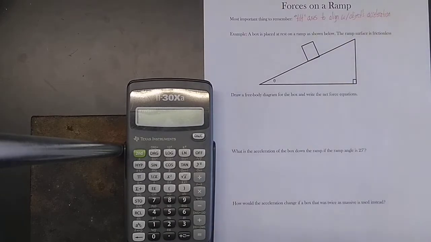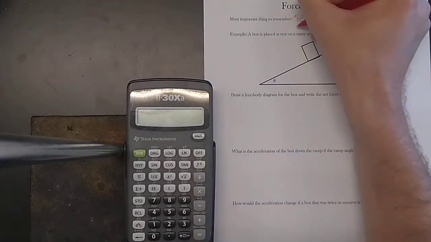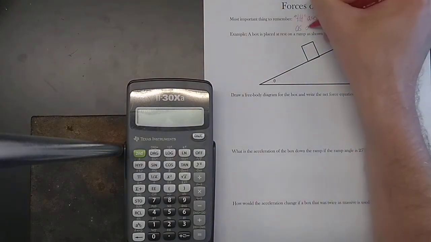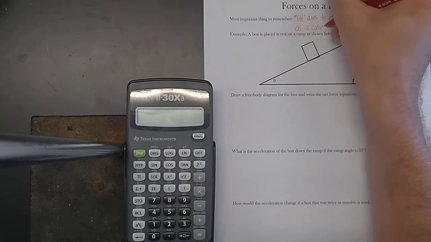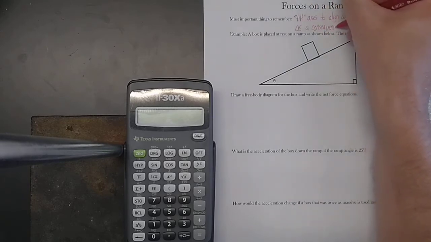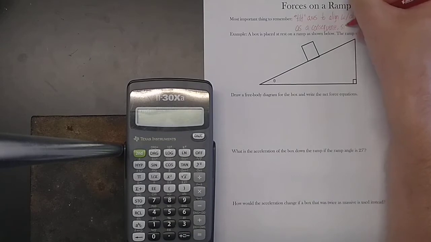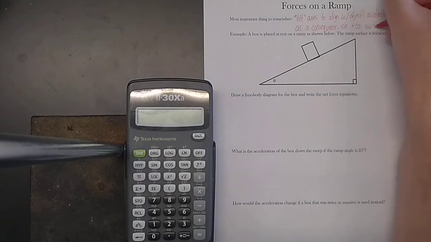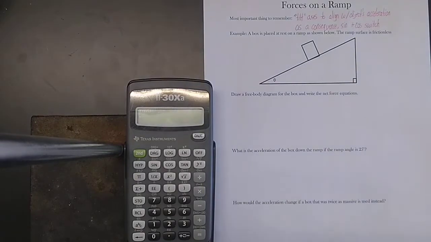I'll get into what that means in a second, but the other important thing to remember is that as a consequence of this tilting of the axes, sine and cosine switch. And again, I'll get to what that really means in just a second.